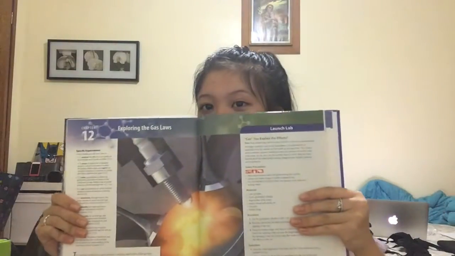So for Easter, Jesus gave me a gift. He gave me the gift of chemistry. This huge, ginormous, extremely heavy book of fun. So more specifically, he gave me chapter 12, which focuses on the gas laws and combustion engines.